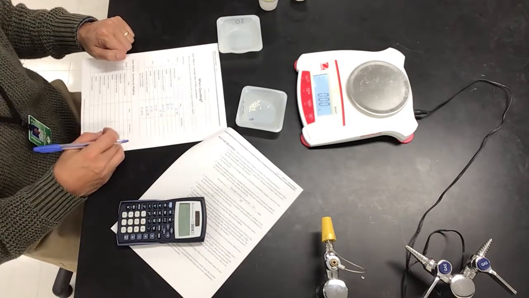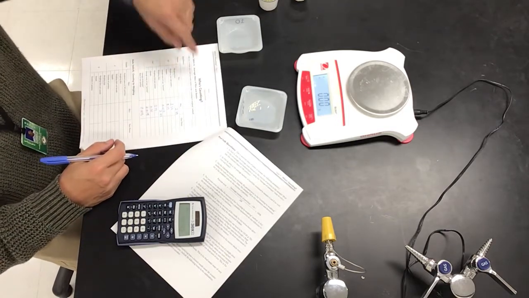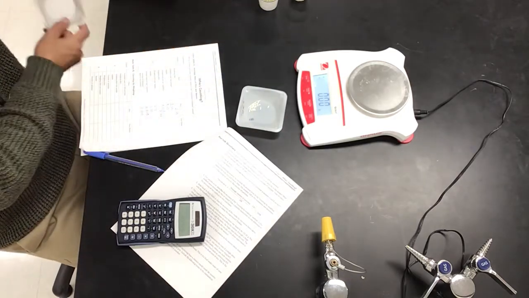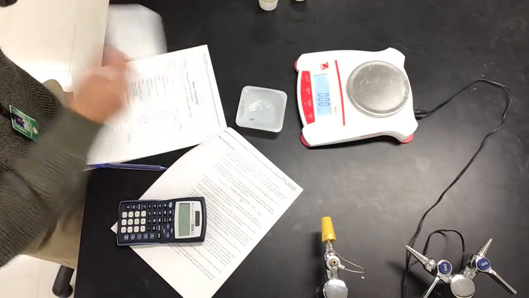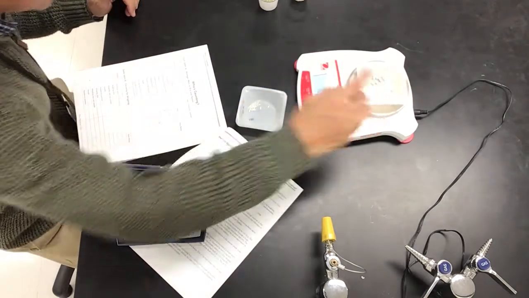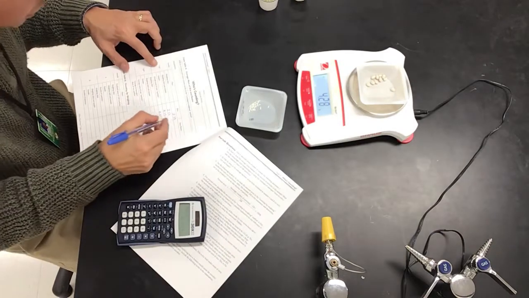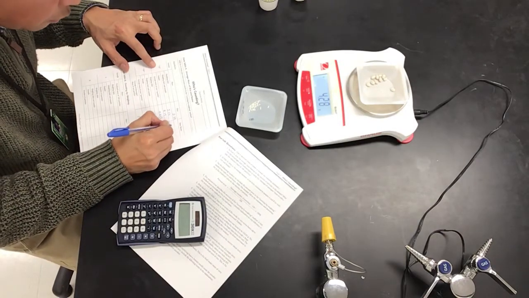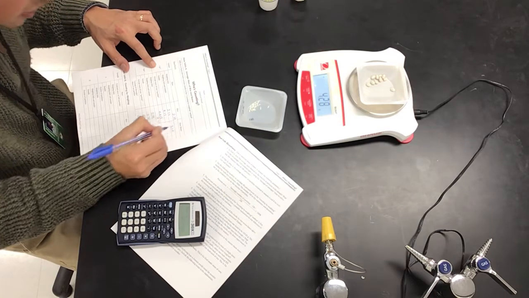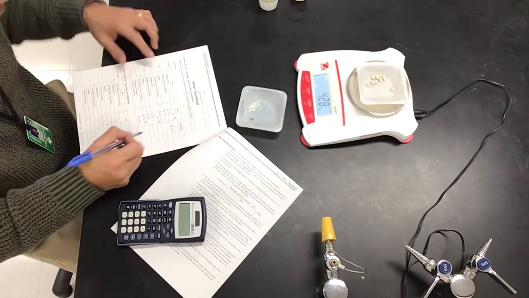So we do the same thing with the bean. I'm going to go a little quicker. The weighing dish is the same. For the 10 beans, the mass is 4.28. You're going to find out the sample, okay?